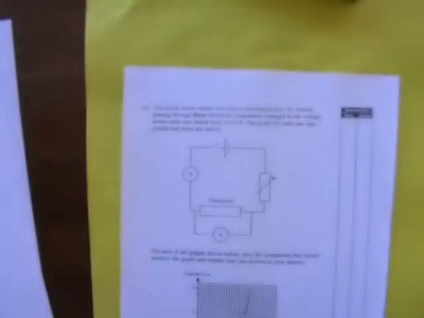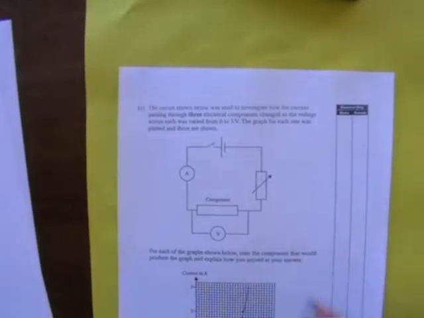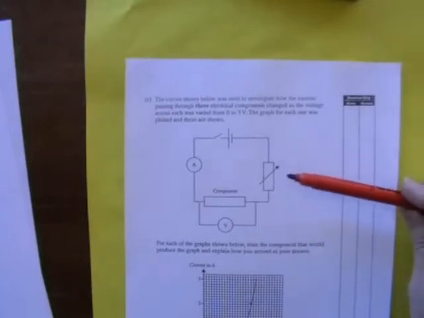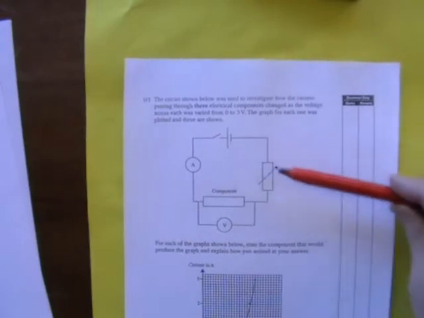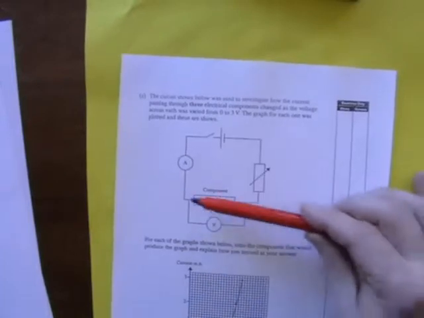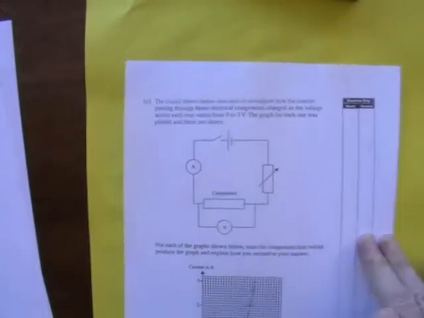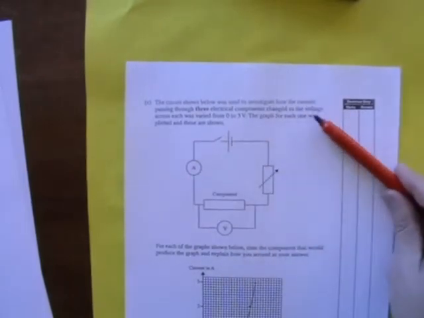Question C. We come now again to the circuit diagram that we started off this particular session with. We have a cell or battery in series with a variable resistor, in series with an ammeter, in series with a component and a switch, and then a voltmeter across the component. And that is the essential circuit that you need to know for investigating the current-voltage relationship.